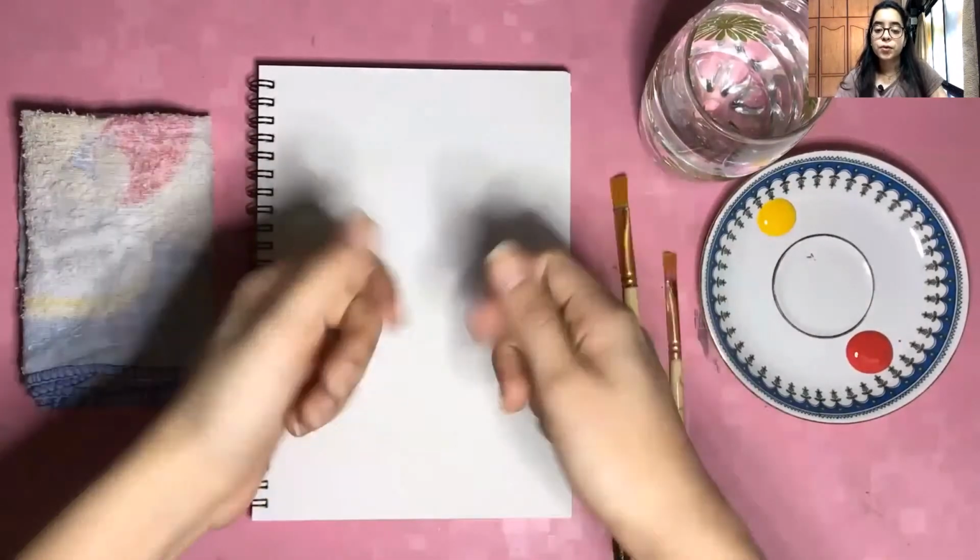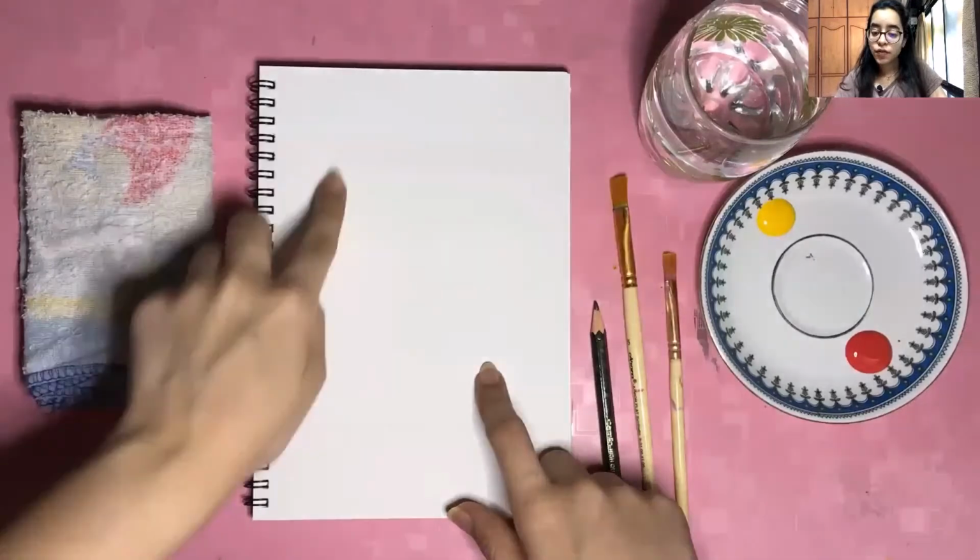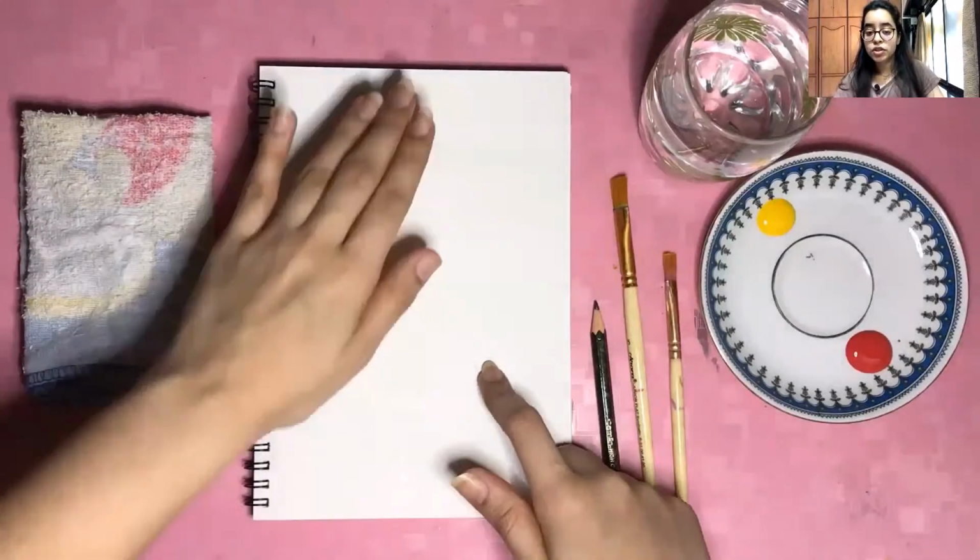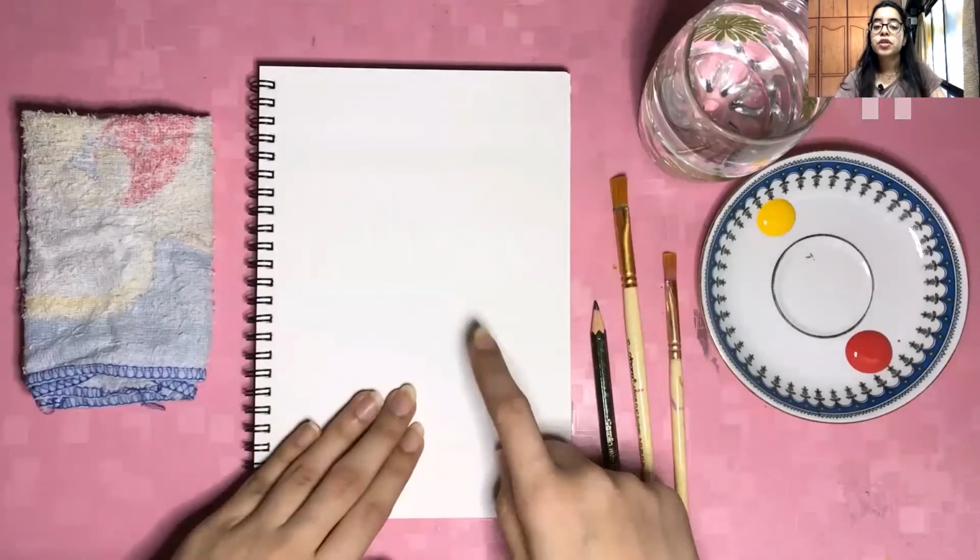Awesome. So number one, we need an A5 size of white drawing sheet. I have my journal over here, which is in size A5. It consists of white papers. And as I keep saying again in all of my classes, in case you're not having an A5 size of white drawing sheet, any size of white drawing sheet would be fine.